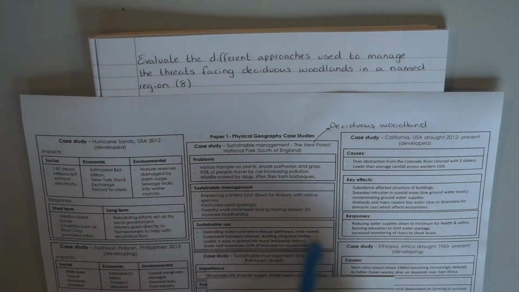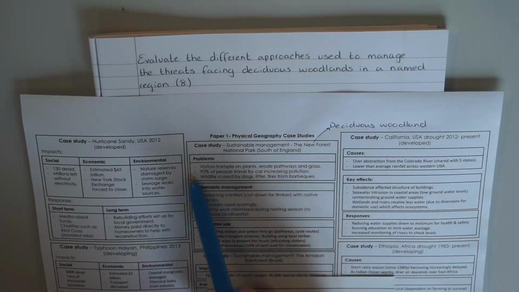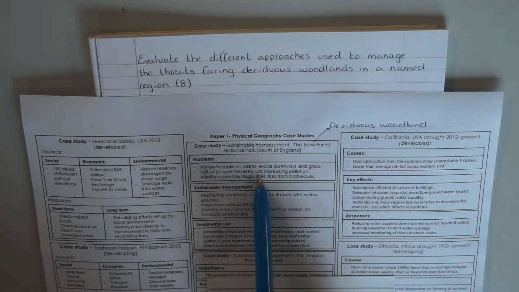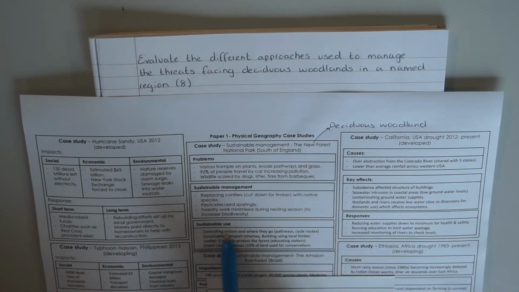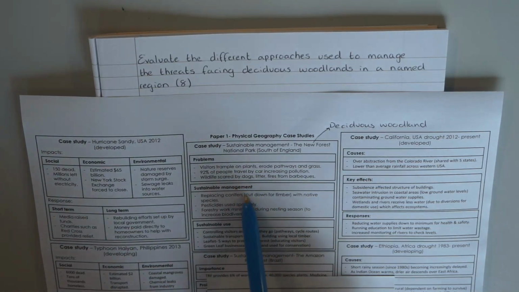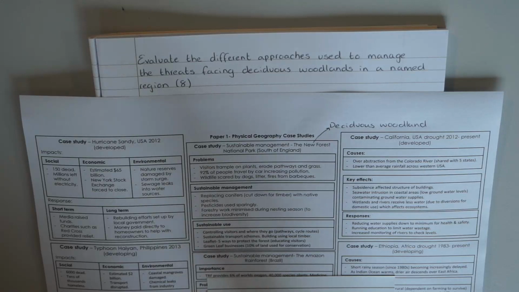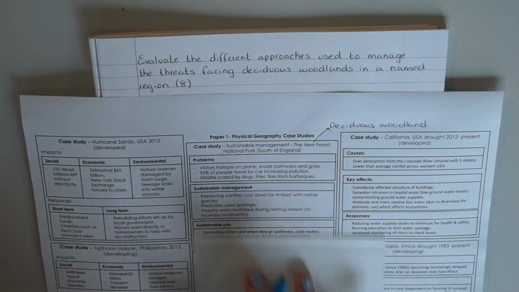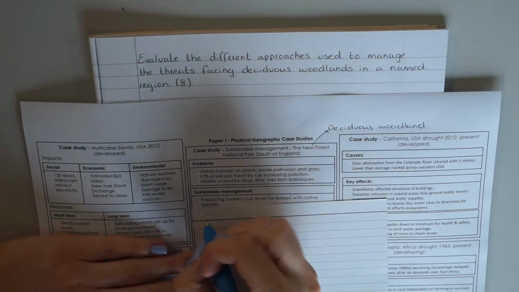So this case study is split up into 3 sections. We have the problems, the sustainable management, and the sustainable use. Sustainable management refers to how we can actually look after and stop deforestation in the New Forest. Sustainable use is what we can do when we visit there to make sure we're not damaging the area too much. So I can start off with problems.